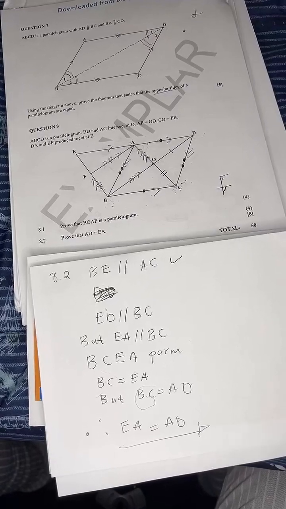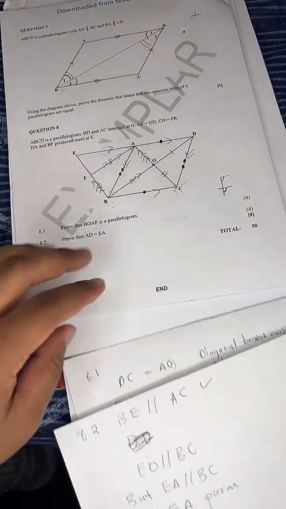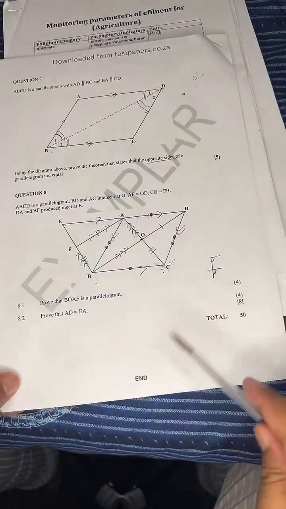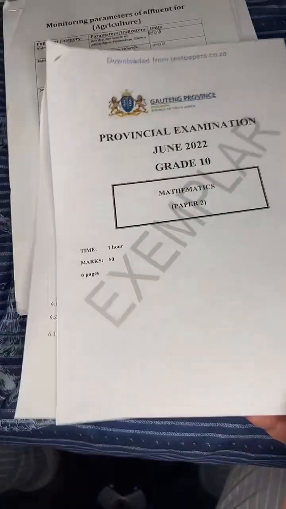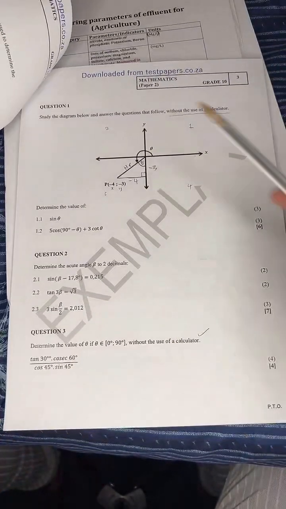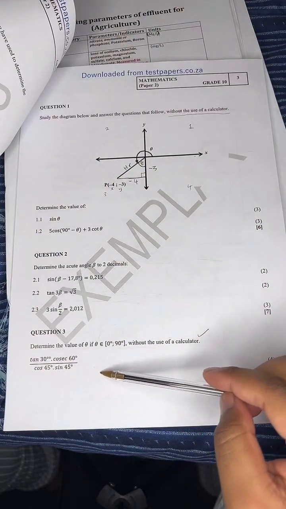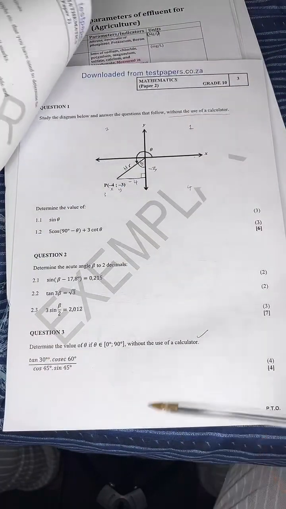Can you do the next question? We are out. We are done, guys. This was the last question. So this is the question paper that we started yesterday. Yesterday we did question 1 up until 2.